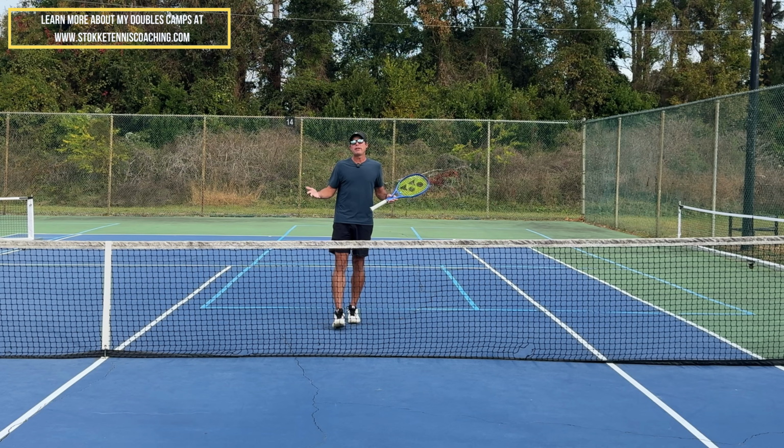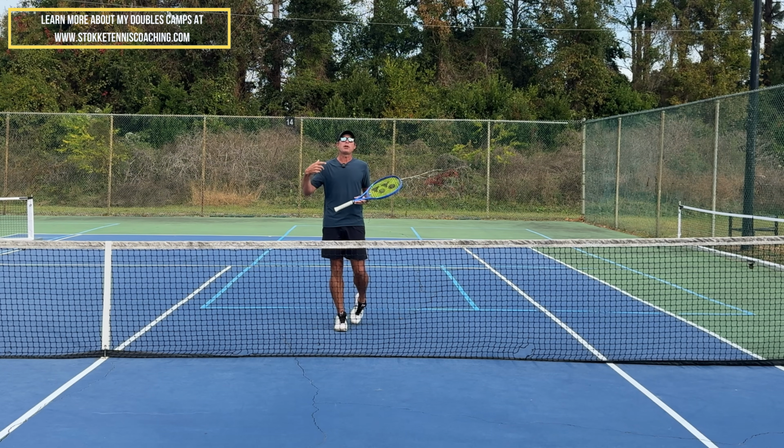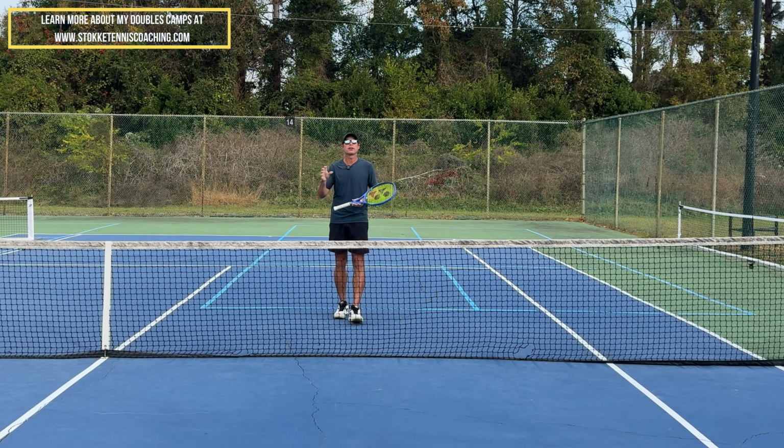Now, the other thing formations allow us to do is run the same play over and over without our opponents knowing that we're actually doing it. So I'm going to give you an example from Duke. We actually had a player, he had a stress fracture in his hand, so he couldn't hit topspin forehands.